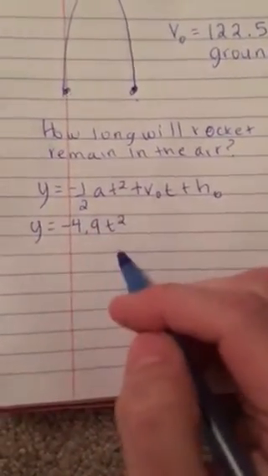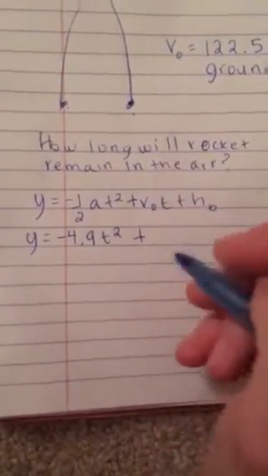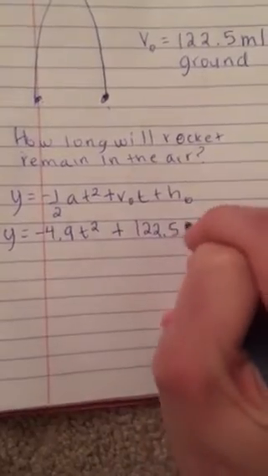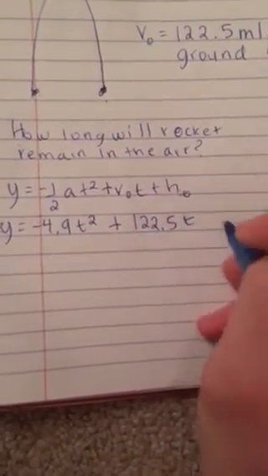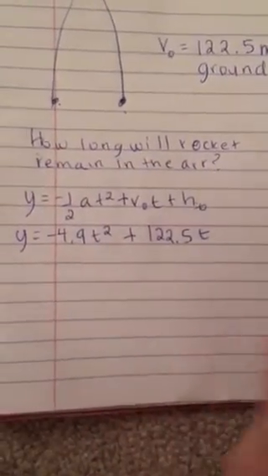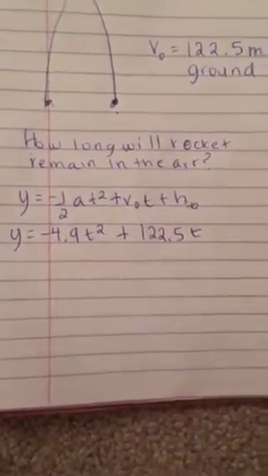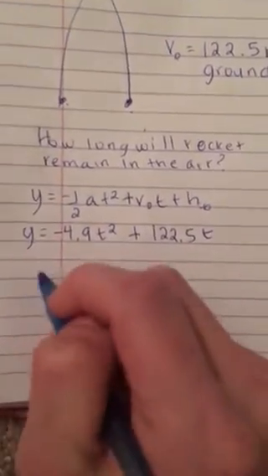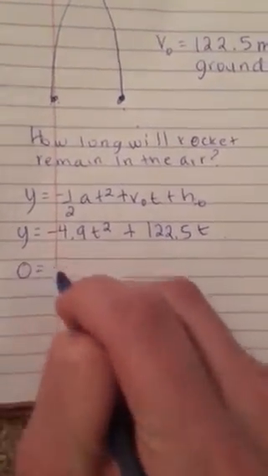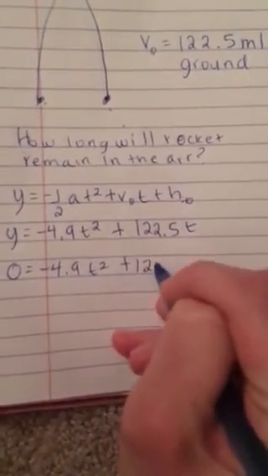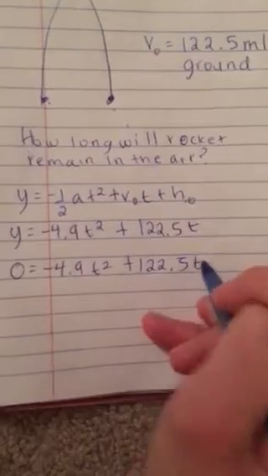And then I'm going to carry down the t squared plus my velocity. My initial velocity is 122.5. And then I have no height, so I'm not going to put a value over here, right? It's being launched from the ground. That's a 0 height. I'm not going to put anything there. And I want to know, when is it going to come back down? So when is the output going to be 0? So I'm going to let 0 equal -4.9 t squared plus 122.5 t.